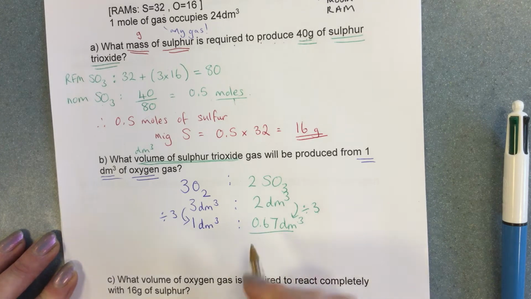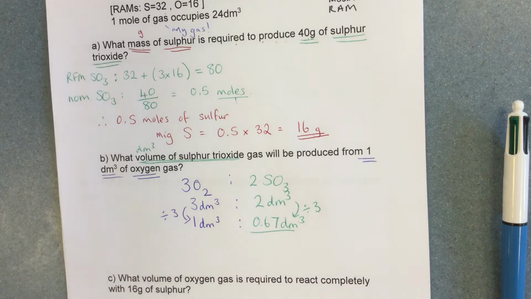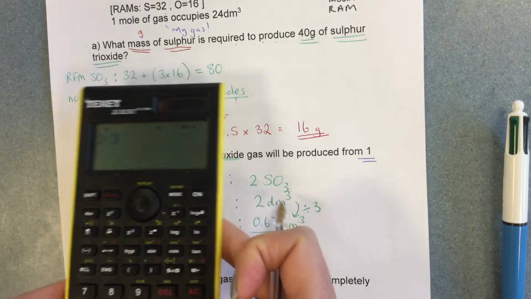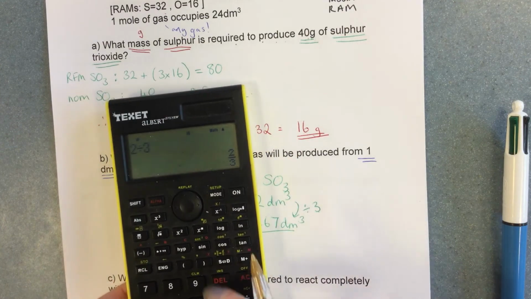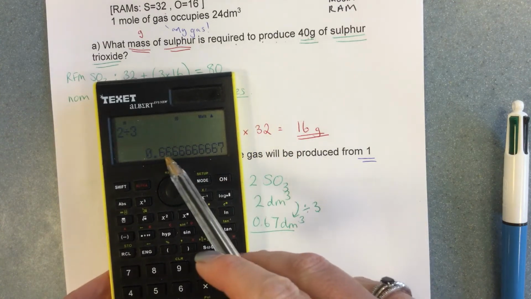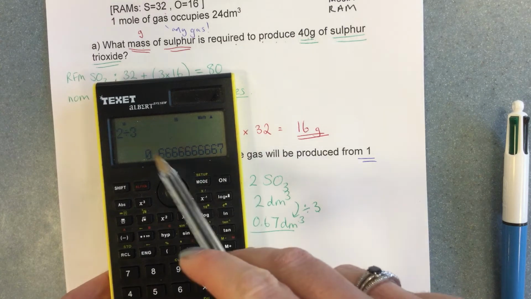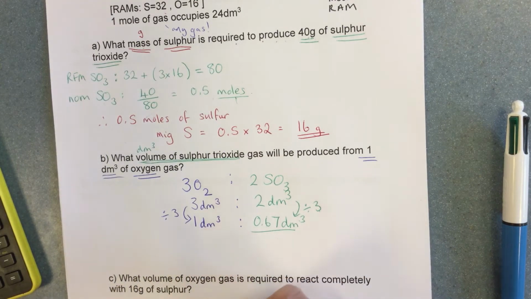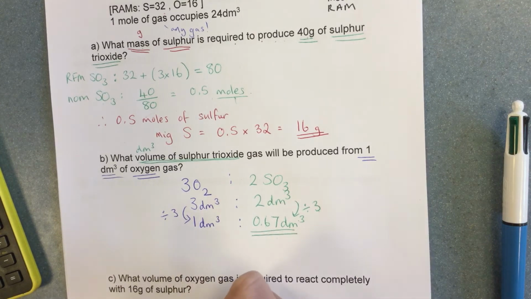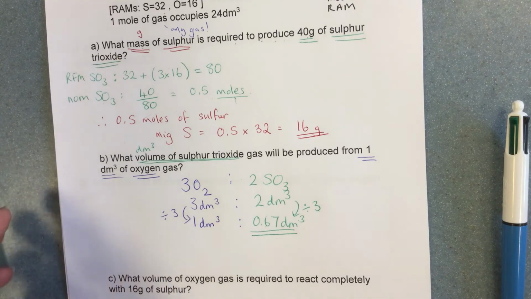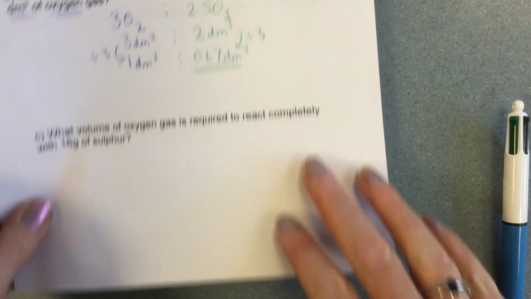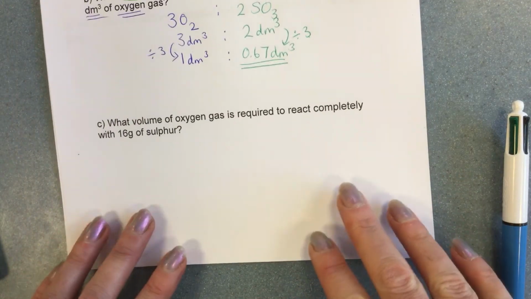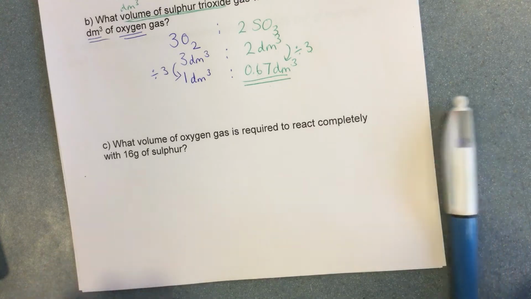And in fact, if you do it on your calculator, 2 divided by 3 equals, you will get this answer, 0.6666667, and it may say 0.6 recurring. So notice that I've rounded it up to 0.67 decimetres cubed. That's my final answer. I have not put 0.6 recurring because that would suggest too many decimal places and it doesn't work.